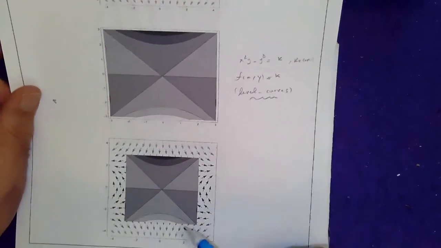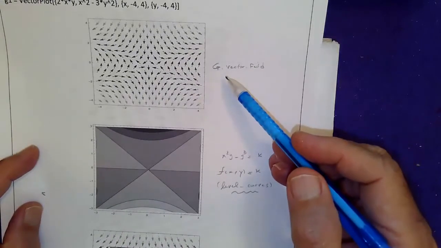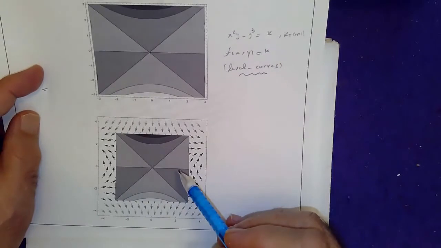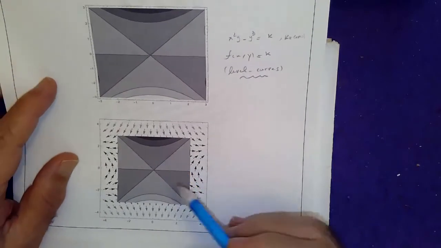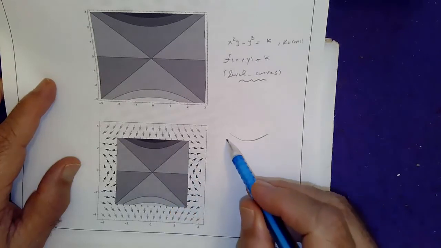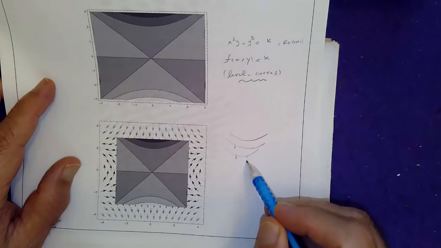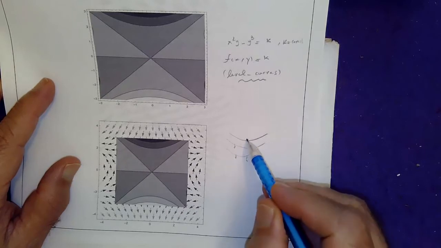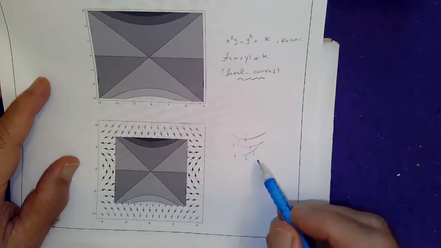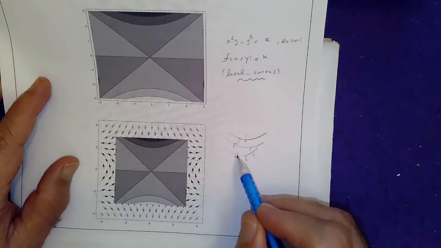What I did in the last diagram was superimpose the gradient vector field with the level curves, and this is what I got. I don't know if you guys can see it, but for instance in this particular region on top of the graph, the gradient field intersects the level curve, and at the point of intersection they are at 90 degrees.